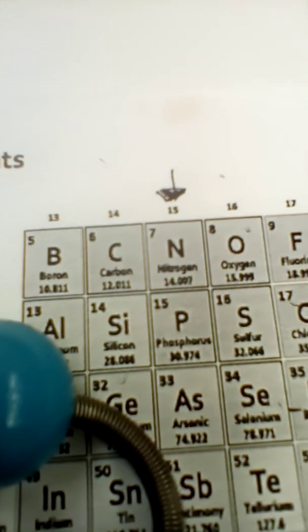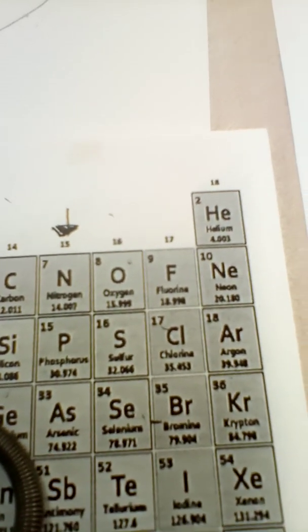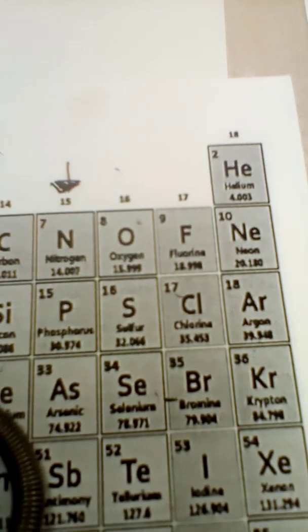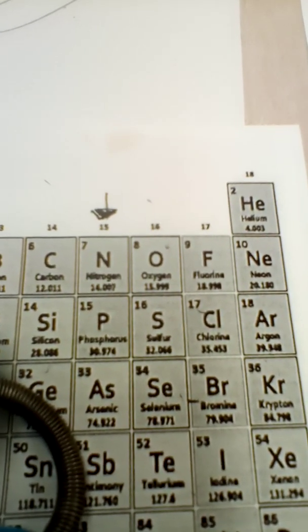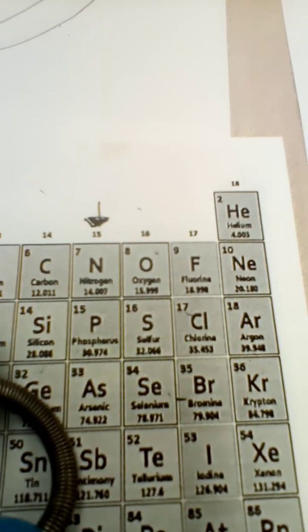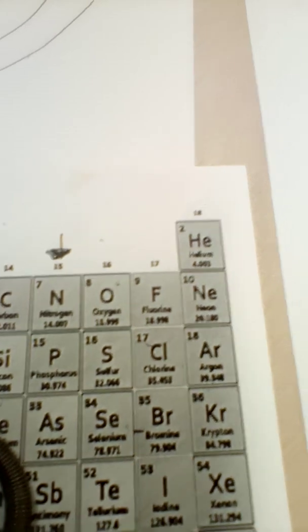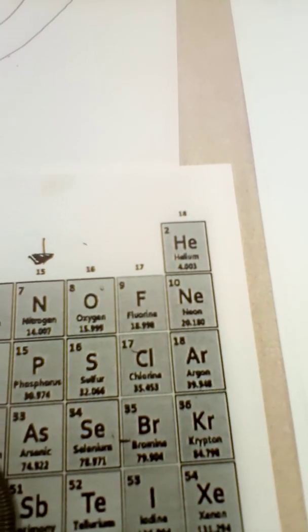As we move across the page, we've got boron, then carbon, then nitrogen, oxygen, fluorine, and neon. All those elements I just mentioned are part of the same row, or period 2. You can see helium up there in the top right. That's part of period 1, or row 1.